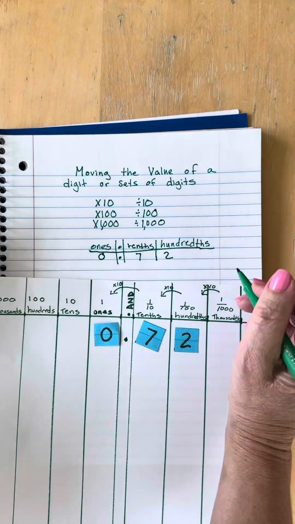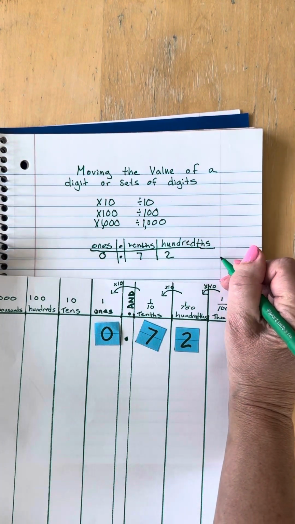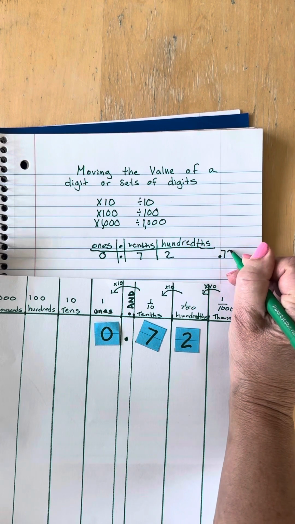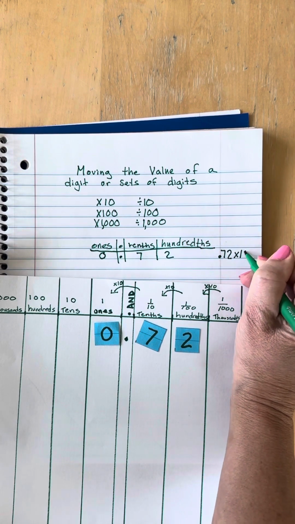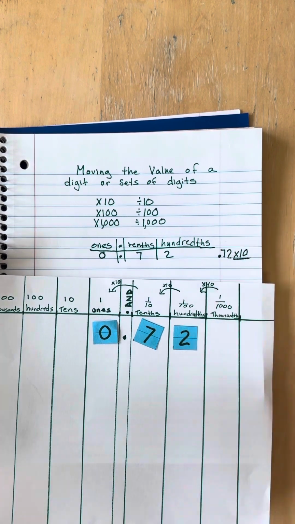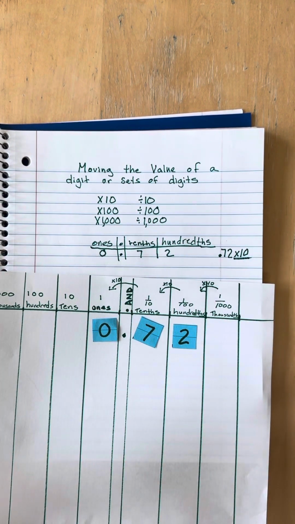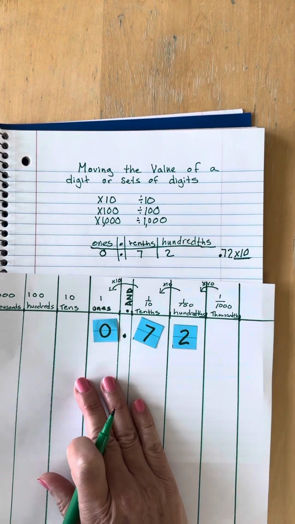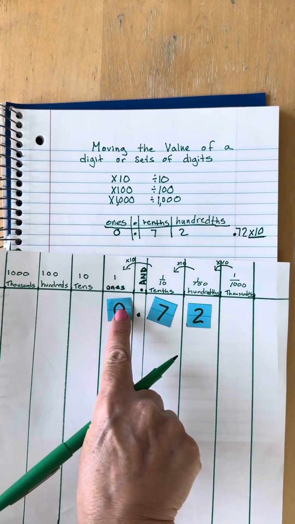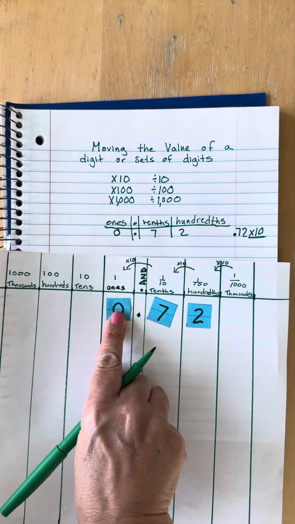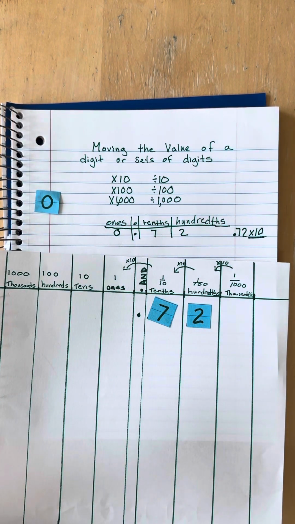So this time, I'm going to write the equation out to the side. When we take 72 hundredths times 10, this times 10 means every digit moves one place to the left. So I'm going to take, the 0 is not needed. I have no whole numbers. I don't actually need to show no whole numbers. So let's make it a little bit easier by not putting in a 0, since it doesn't change the value of the number.